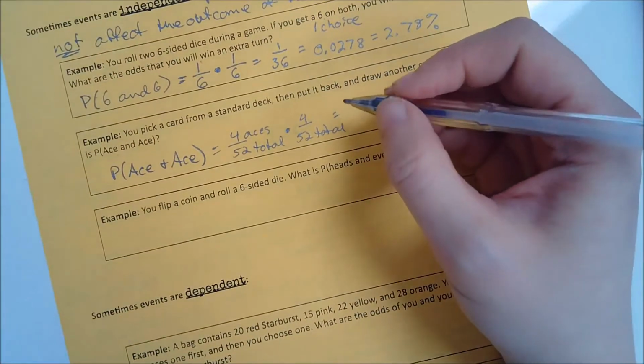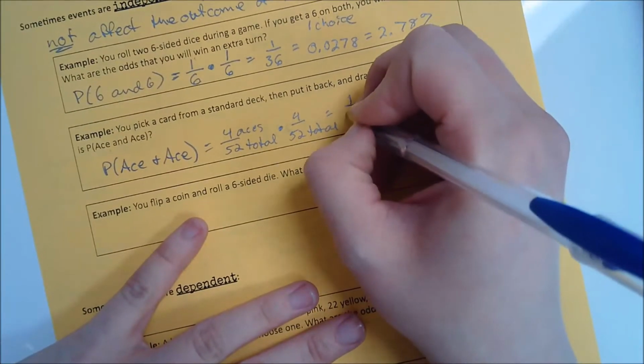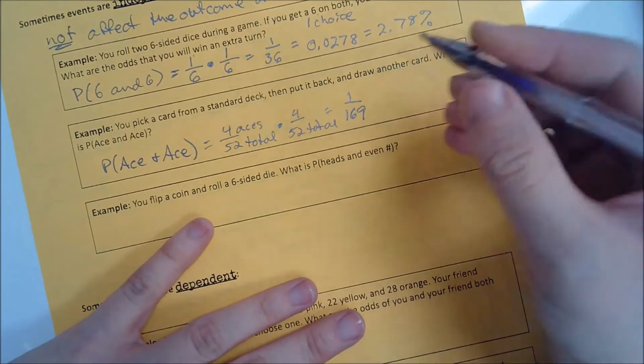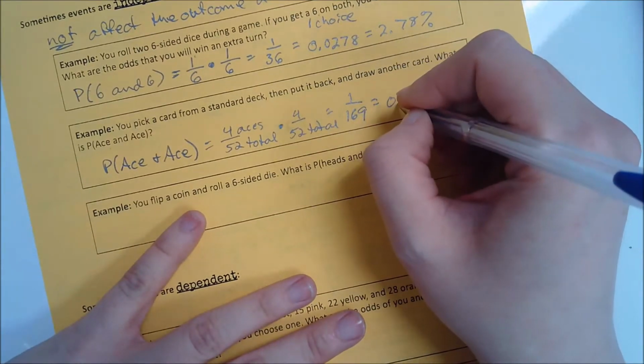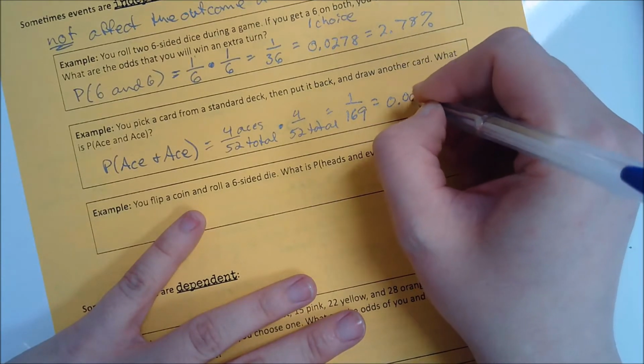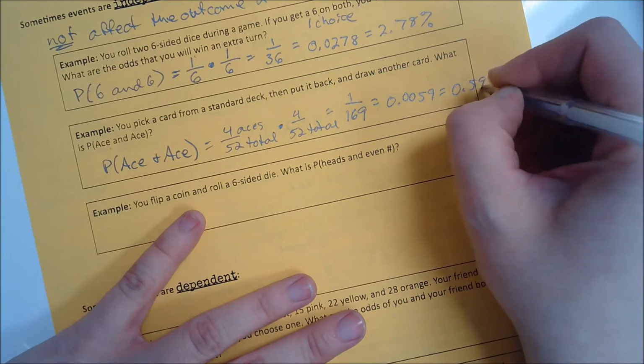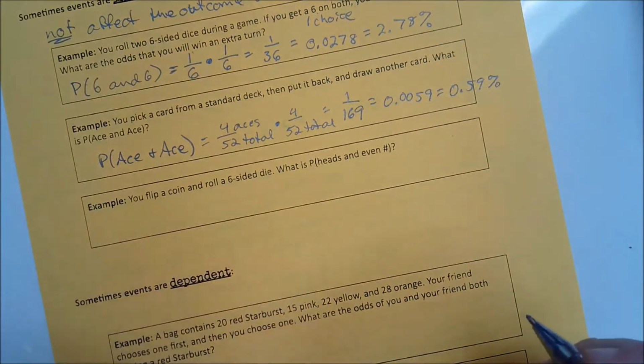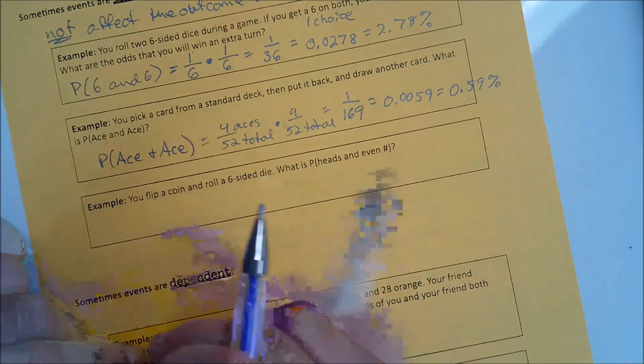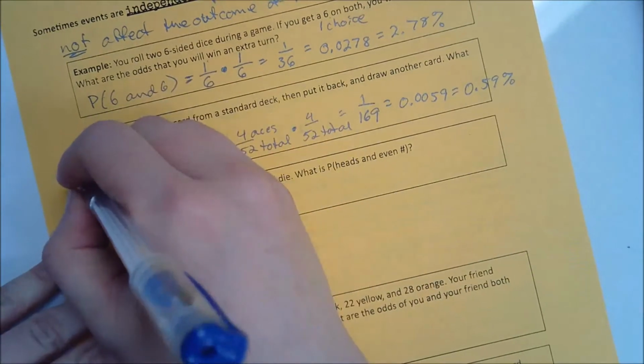And then you end up getting 1 out of 169 simplified, which is 0.0059, which is 0.59%. So really not good odds, less than 1% chance of this happening. Sad.